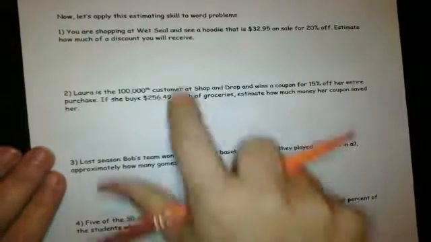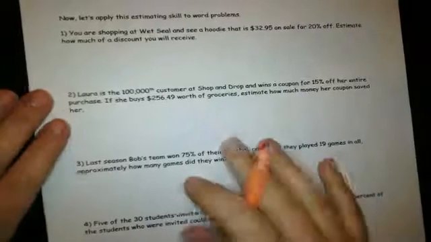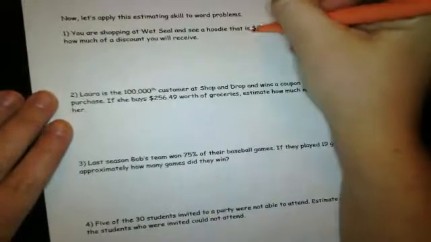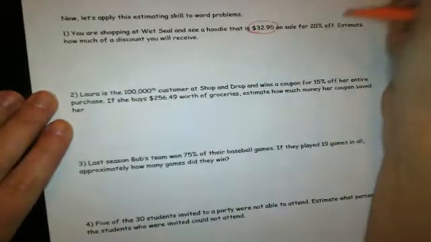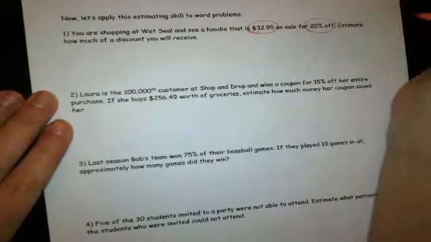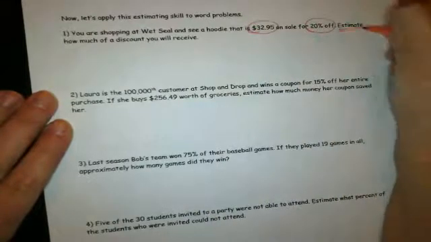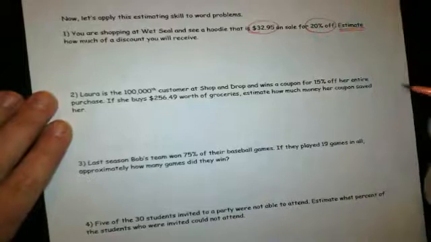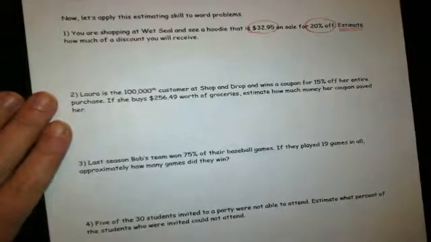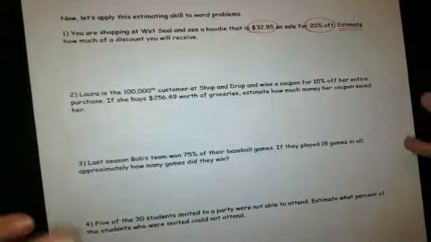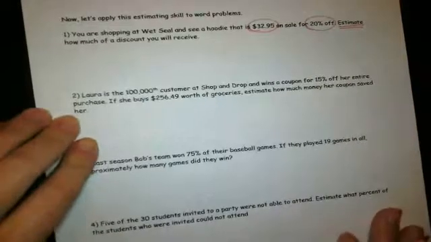So I'm going to write on my page the minimum amount of work that we want you to show in order to get full credit. So please make sure that you're copying down everything I am. Number 1 says you're shopping at Wet Seal and you see a hoodie that's $32.95 and it's on sale for 20% off. The key is that it says to estimate. It has to say estimate, approximately, something like that. Otherwise, you can't just go estimating everything. So be careful that you're looking for that key word.